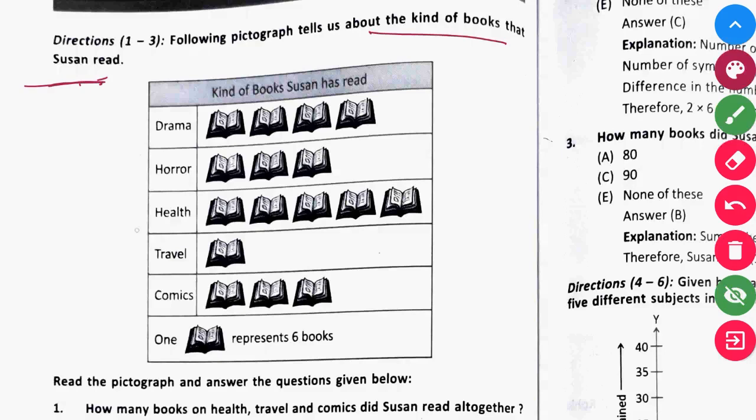Susan reads some kinds of books like drama books, horror books, health books, travel books, comic books and so on. The picture of one book represents a total of 6 books. Okay, so first look at how many drama books she read. 1, 2, 3, 4. She read 4 multiplied by 6, that is 24 books related to drama.